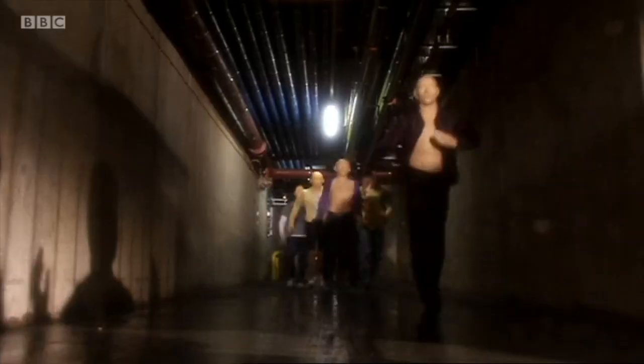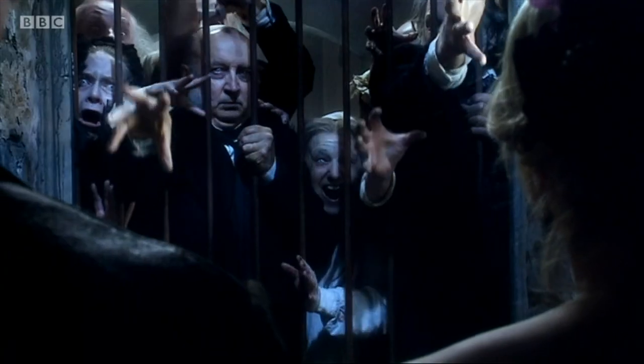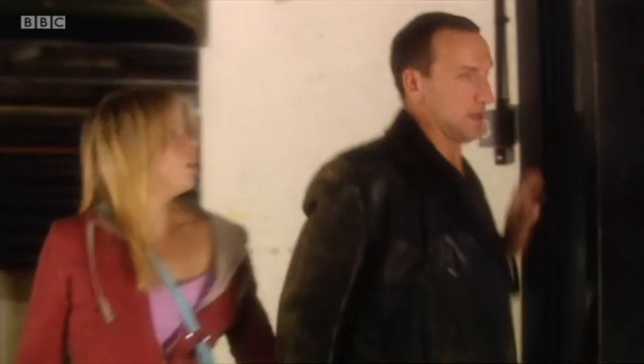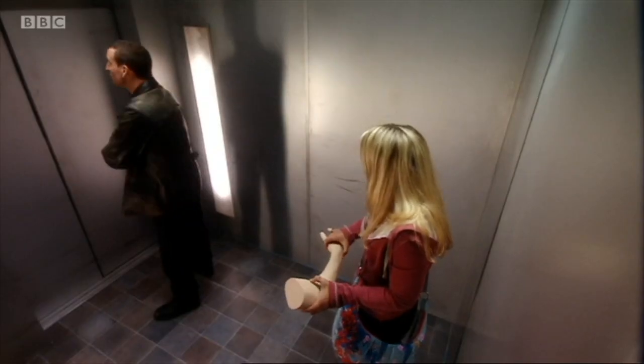We also see the Ortons reaching out to the Doctor and Rose from behind bars, a theme that would be repeated just 2 episodes later in The Unquiet Dead. They make it to the elevator and the Doctor and Rose get their first dialogue. The Doctor gets Rose to explain her thoughts and reasoning and is impressed with her logical answer.